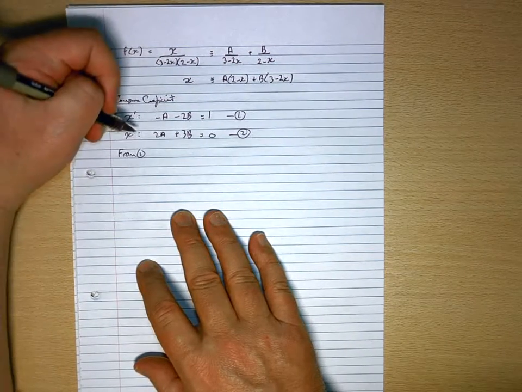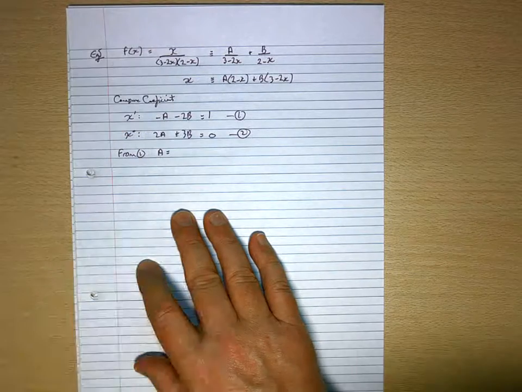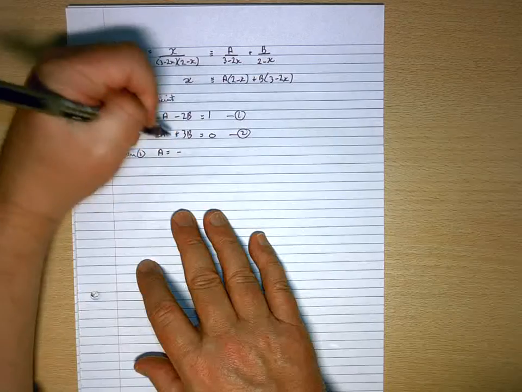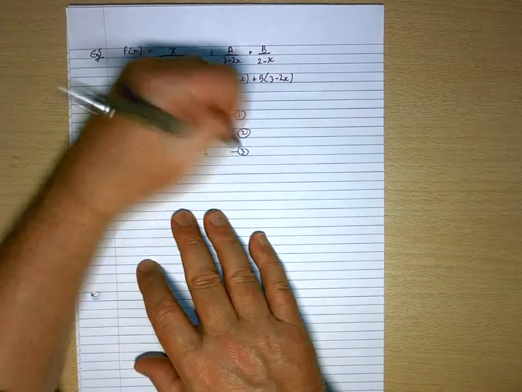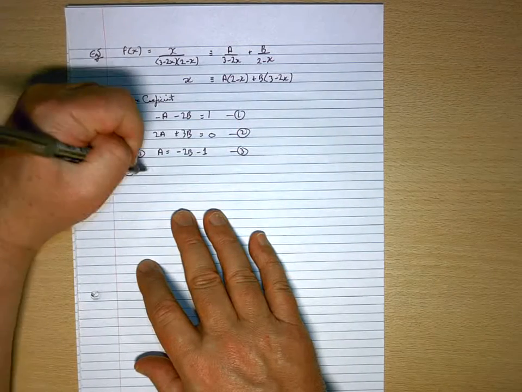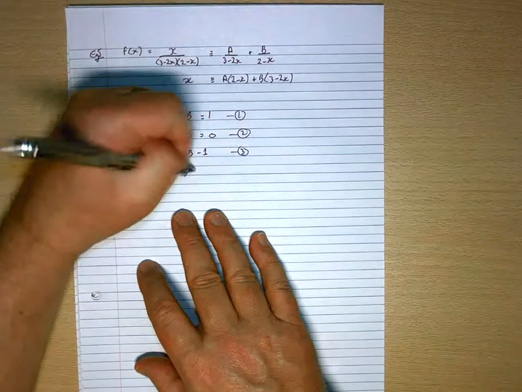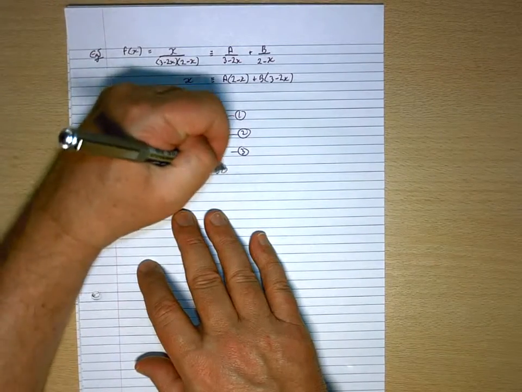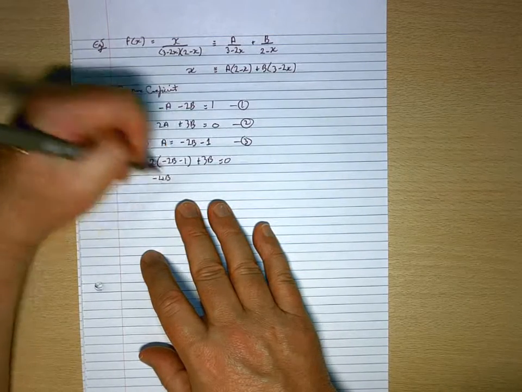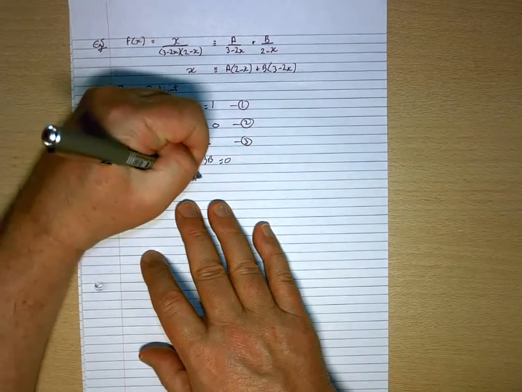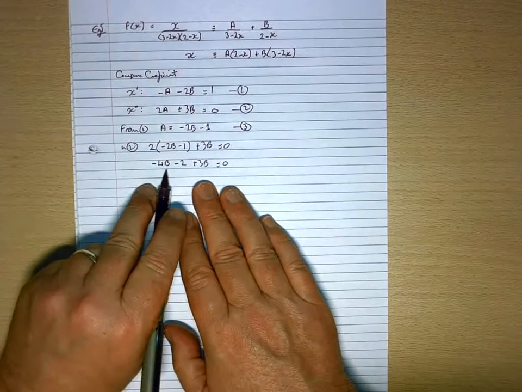From 1, a will be minus 2b minus 1. Put that into 2 lots of a plus 3b equals 0: minus 4b minus 2 plus 3b equals 0.